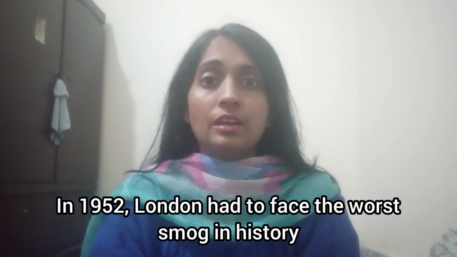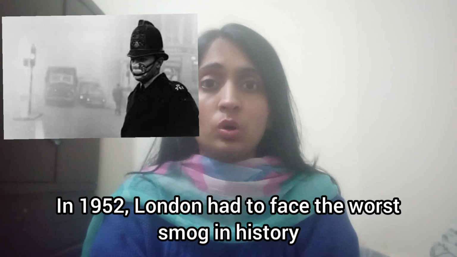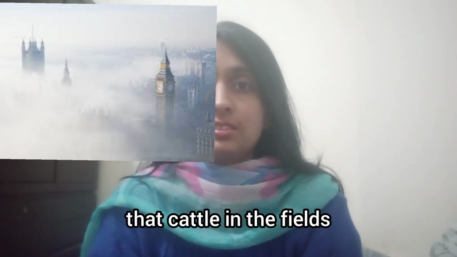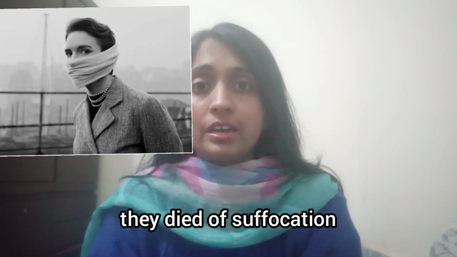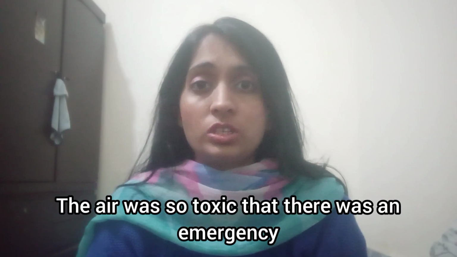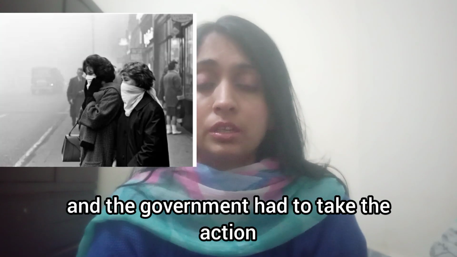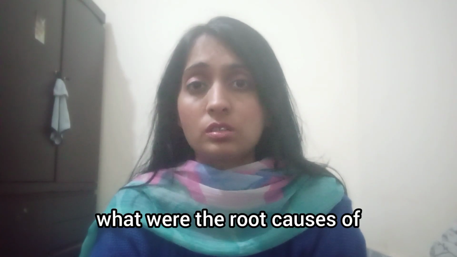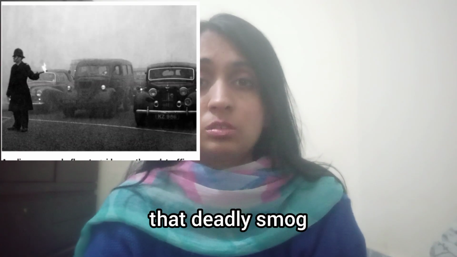1952, London had to face the worst smog in history. It was called the Great Smog of London. It was so severe that cattle in the fields died of suffocation. So toxic that there was an emergency, and the government had to take action, and they had to figure out what were the root causes of that deadly smog.